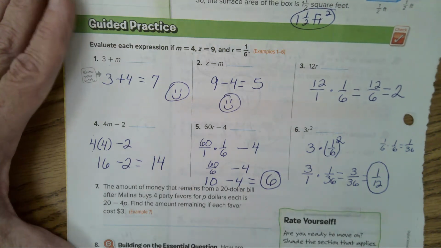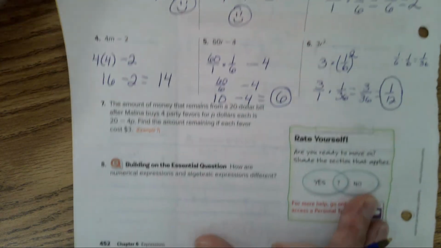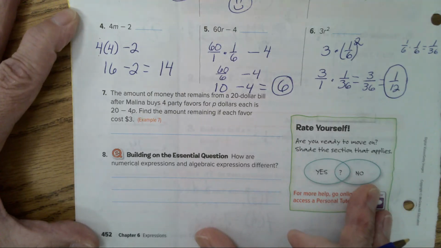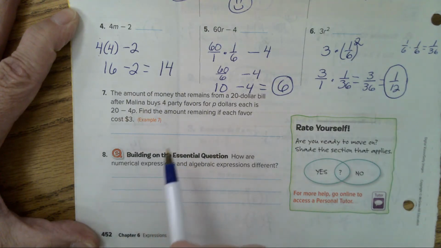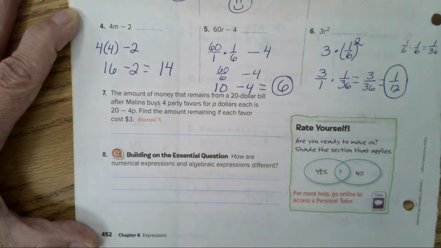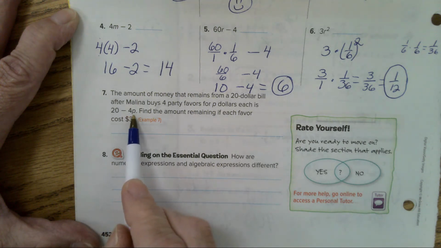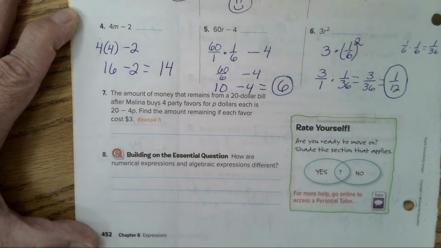Now let's look at problem number 7. The amount of money that remains from a $20 bill after Melina buys 4 party favors for P dollars each is 20 minus 4 times P. So they've given you the expression. That's helpful. Now, find the amount remaining if each favor is $3.